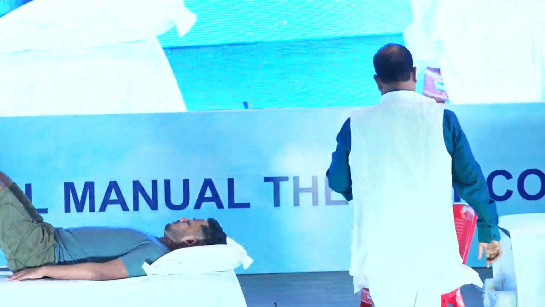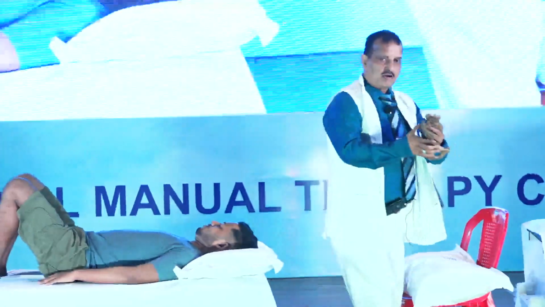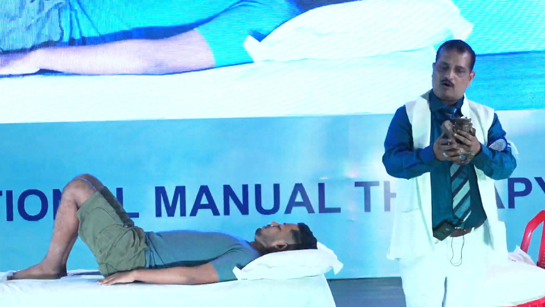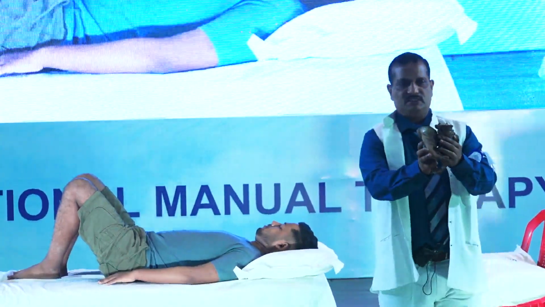So that is the posterior rotation dysfunction management. Next, coming to outflare management. Outflaring. This is outflare.